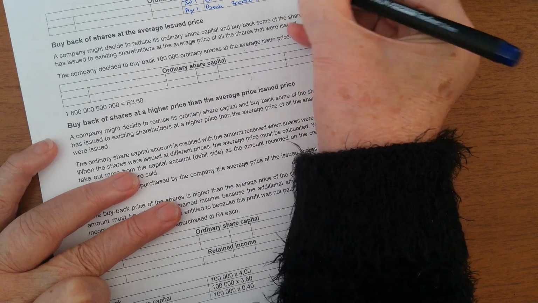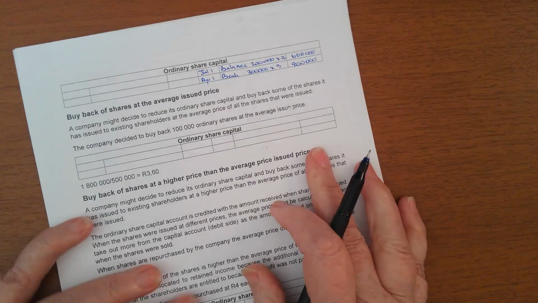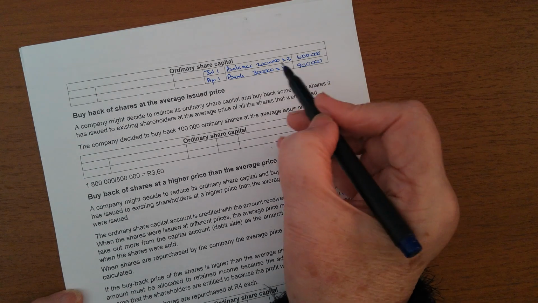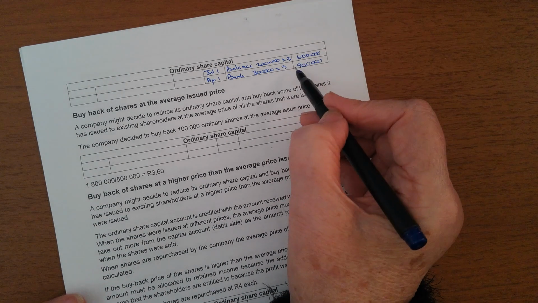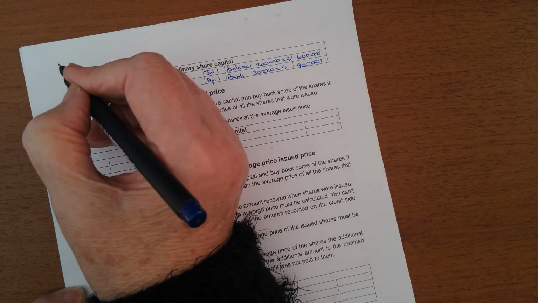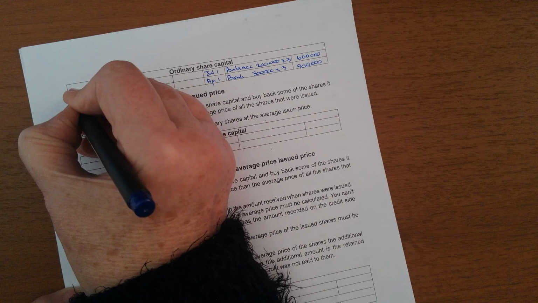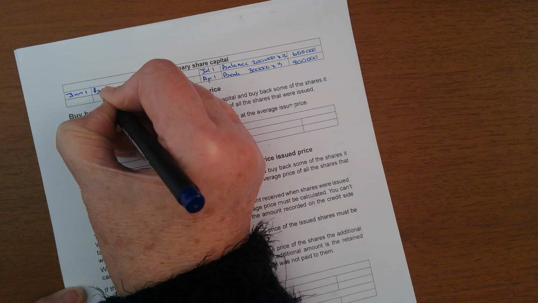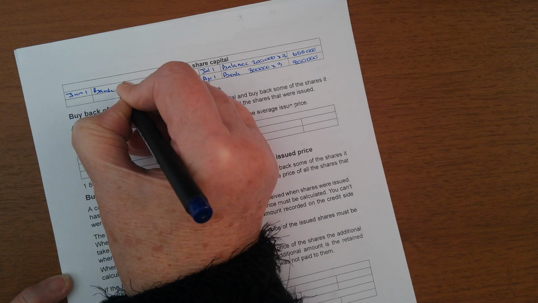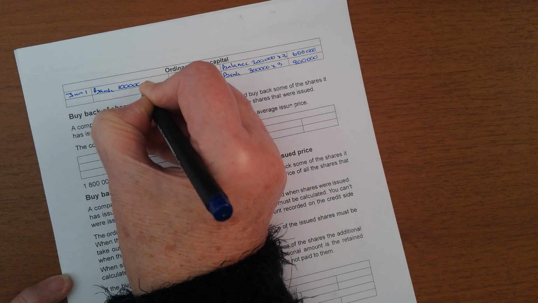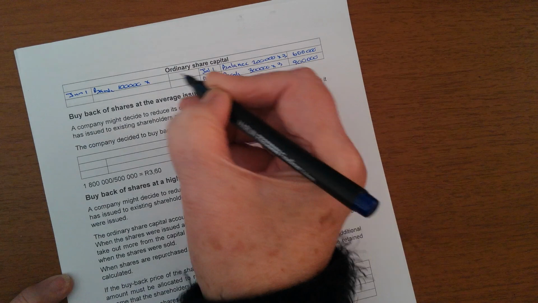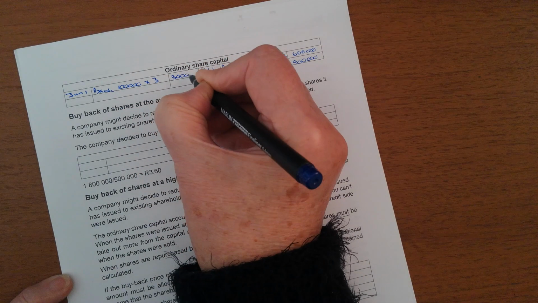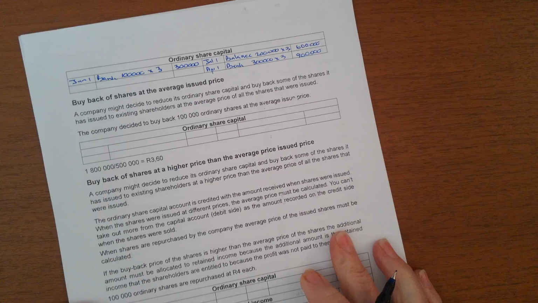So my total capital at this stage is 1.5 million. We are going to buy back 100,000 at 3 rand. So it's at the price that we originally issued it. So I will show on June the 1st that I will decrease my ordinary share capital with the 100,000 shares times the original price that I sold it off, and we will decrease our share capital with 300,000.